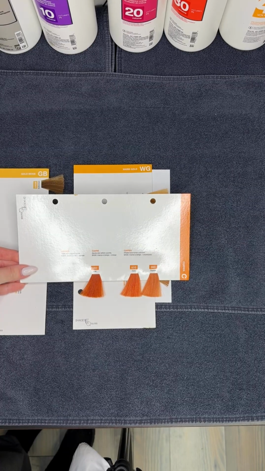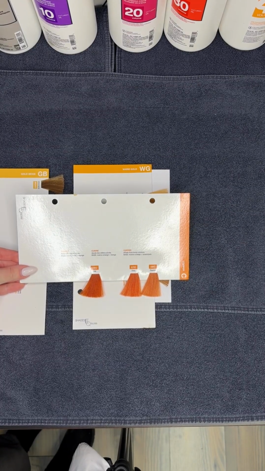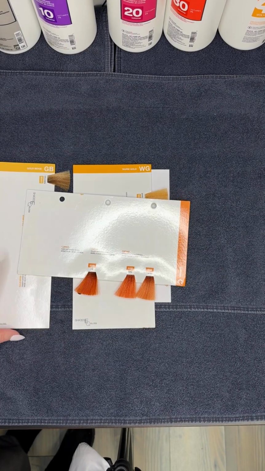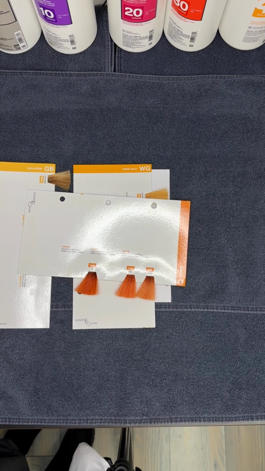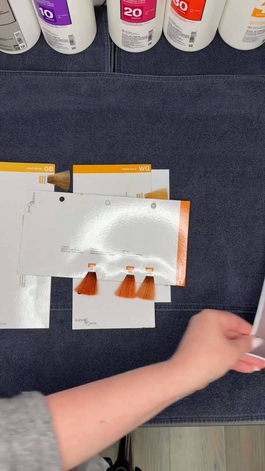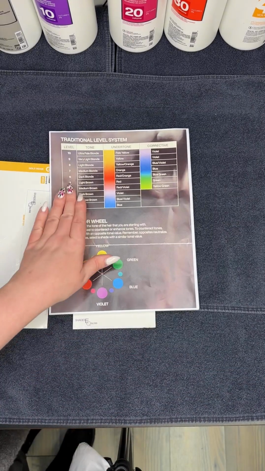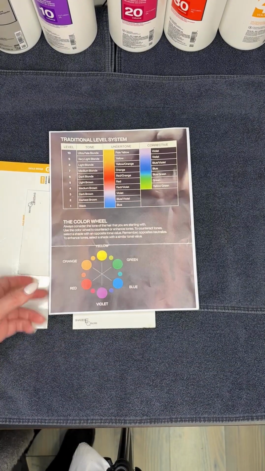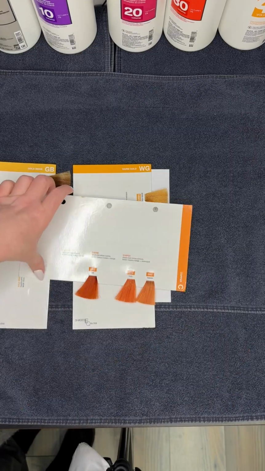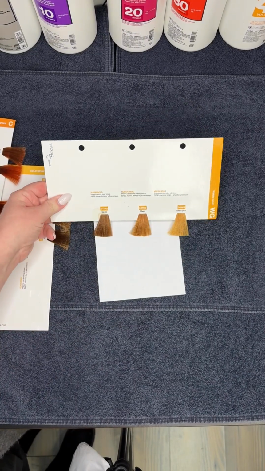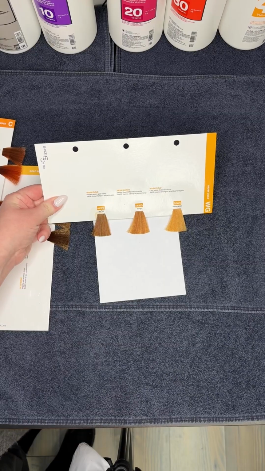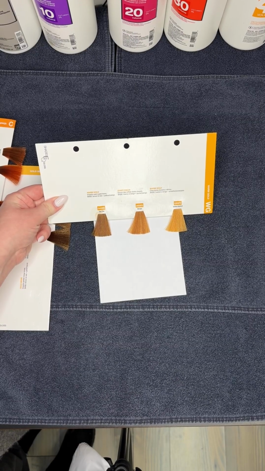Let's say this redhead is somewhere around level 7, because that's typically where orange lives, right here. So we're going to formulate and look at these tones next to what they already have and decide which one's deep enough.